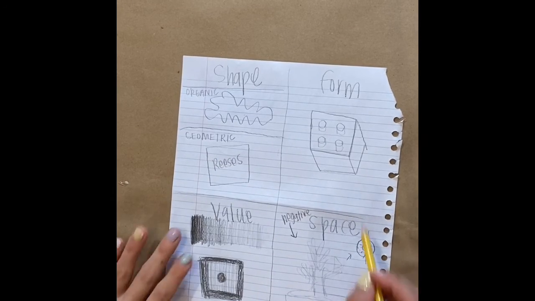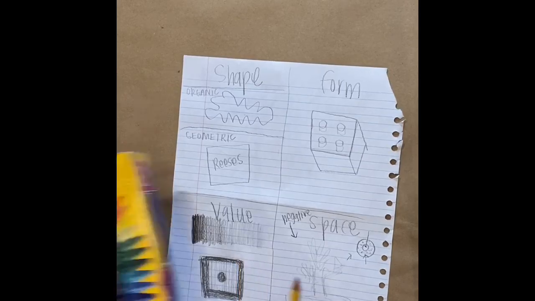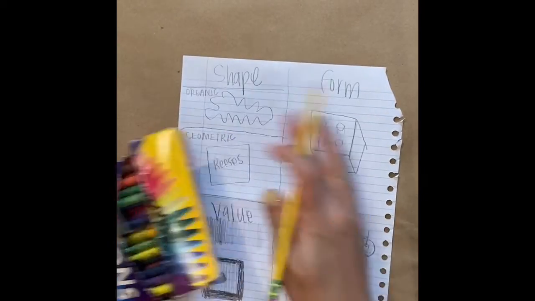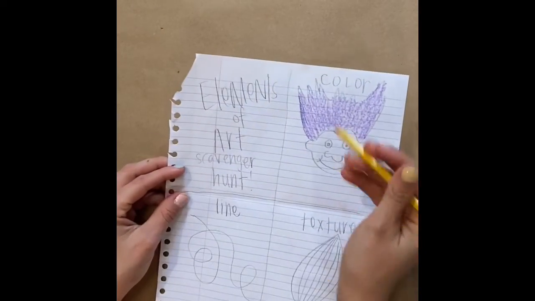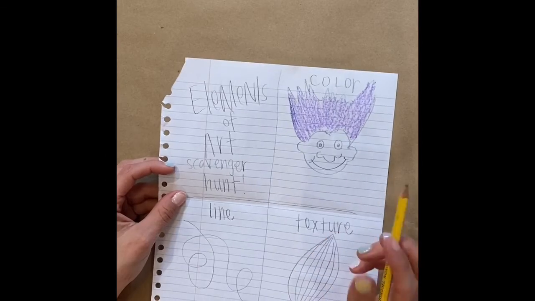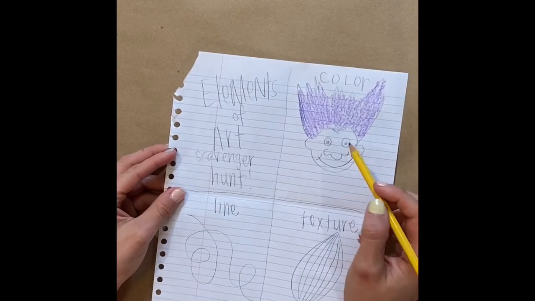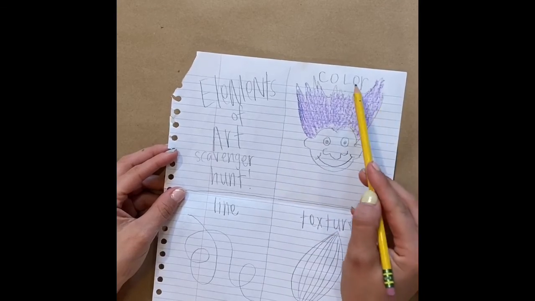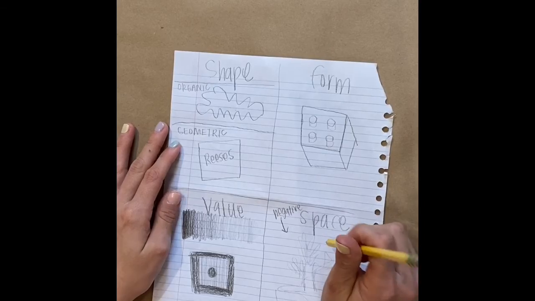All right, once you have found all of these different elements, if you'd like to, you can pull out your crayons, anything you have to color with, and you can color them all, or you can leave it as it is. And you've got all 7 elements. As you're playing outside or playing in your house or reading books, doing anything over this time, I would try to look for those different elements of art: color, line, texture, shape, form, value, and space.